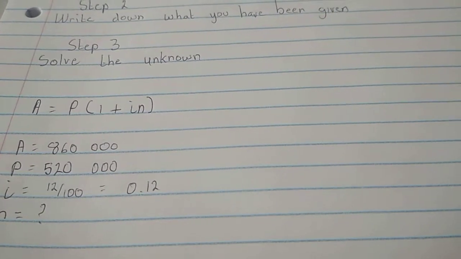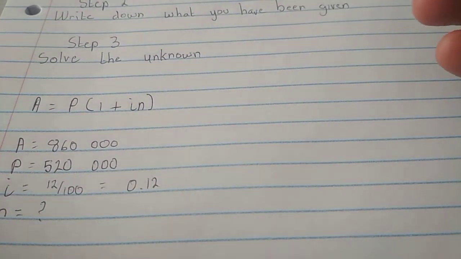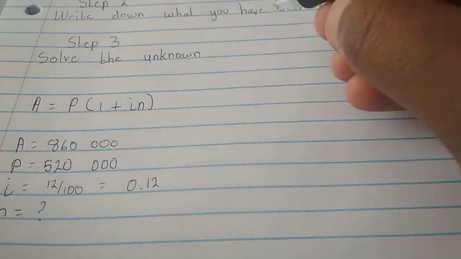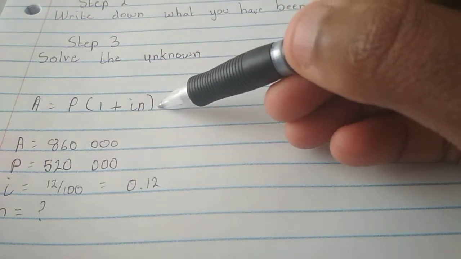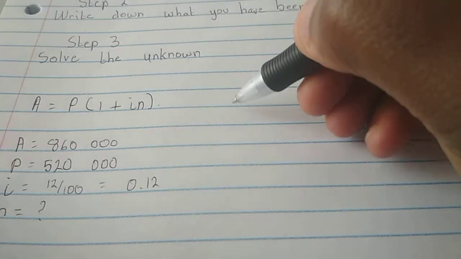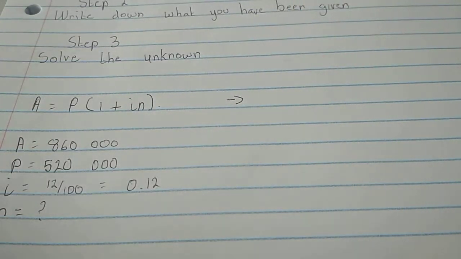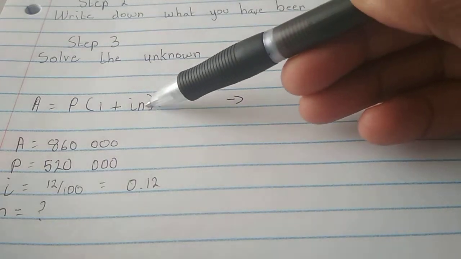Okay, so what I like to do is that, well, once I've found out what my unknown is, I like to manipulate the equation in order to get my unknown. So that's the equation there. Okay, I want to isolate n.